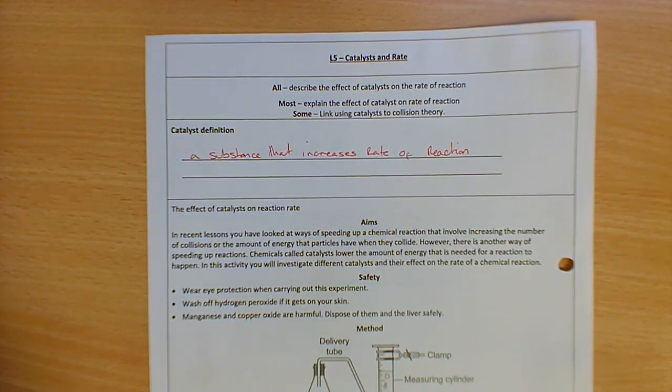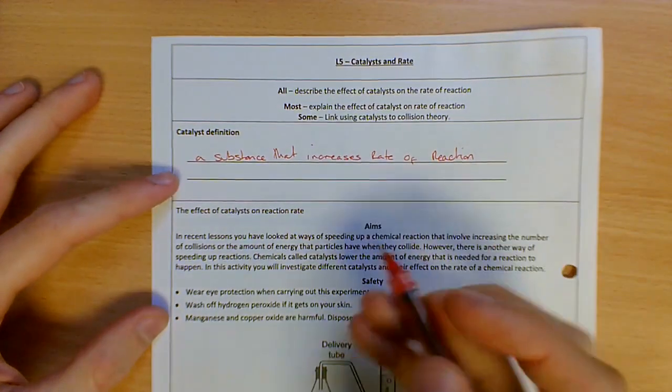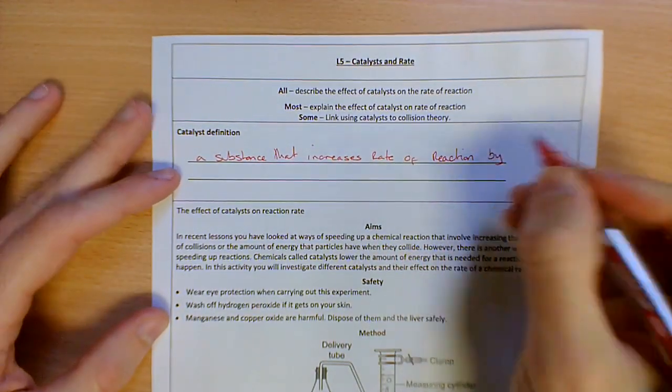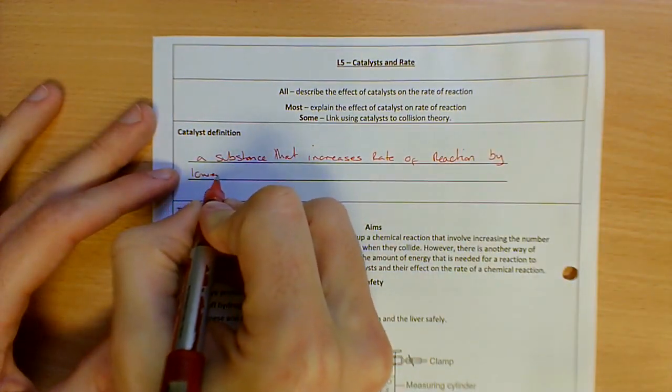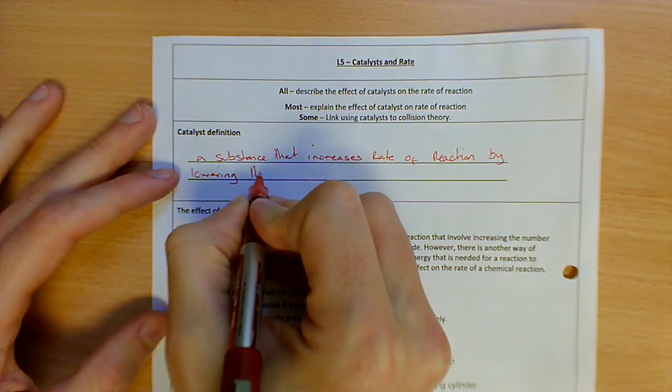Okay, so remember, the activation energy is the amount of energy that the reactant particles must collide with in order to have a successful collision and therefore become products. If you lower that energy requirement, that activation energy, then more collisions will be successful and therefore the rate of the reaction will increase. So a catalyst is a substance that increases rate of reaction by lowering the activation energy.